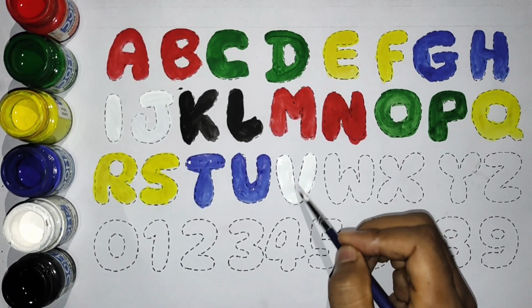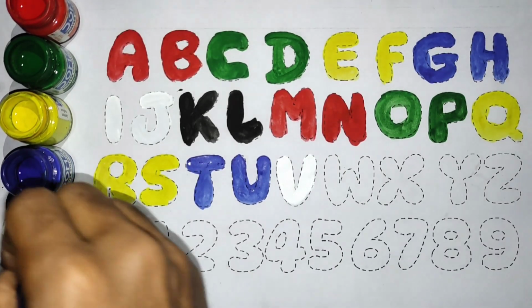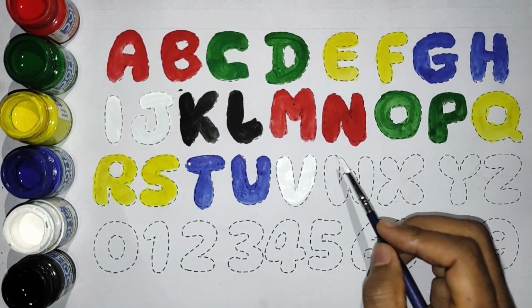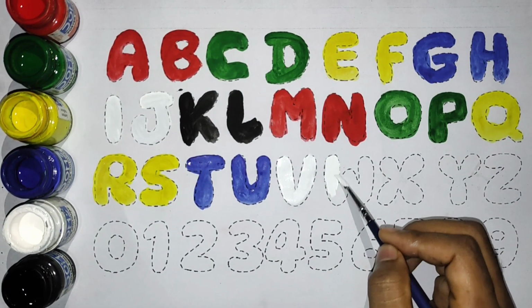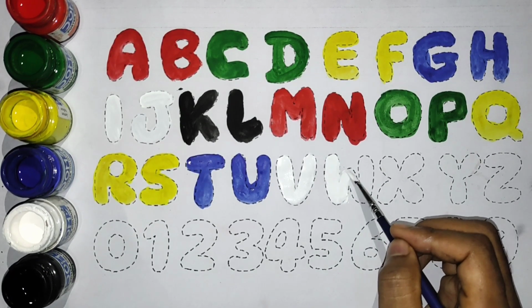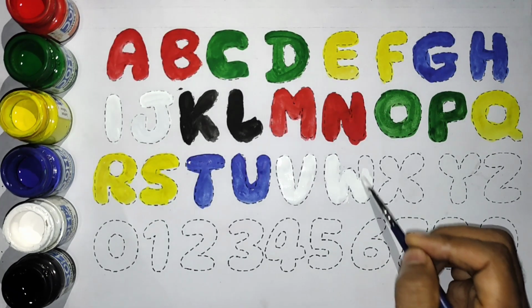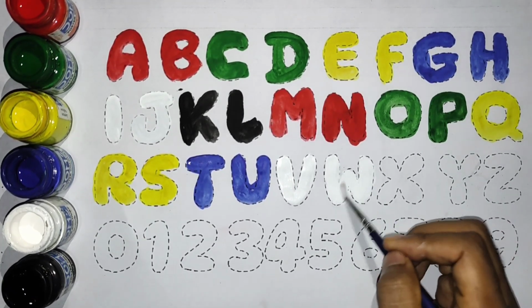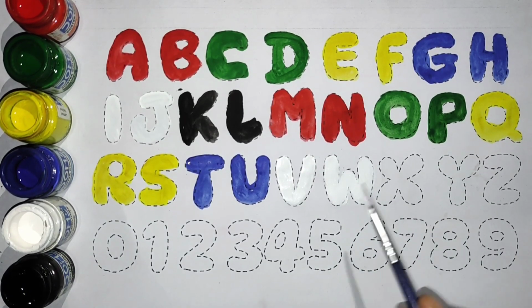So kids, the next one is W. W for wolf. We again use white color. So kids, the next one is X. X for X-ray.